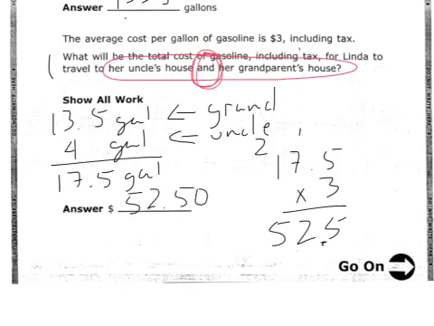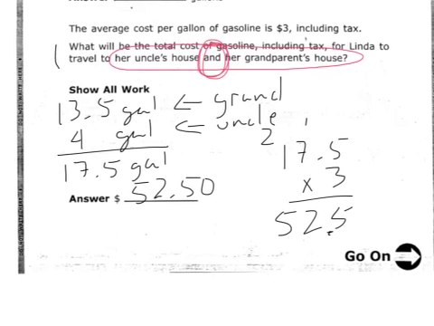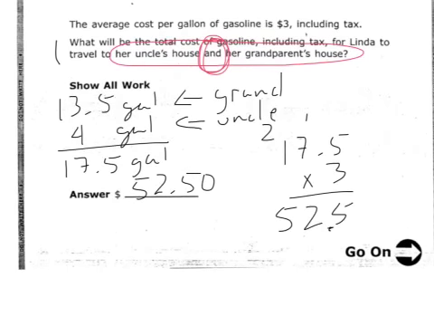$52.50 for the gasoline. And that is a good example of an answer that will get you a 4 out of 4 on this problem. So the final answers are 13.5 gallons for the first part, $52.50 for the second part.